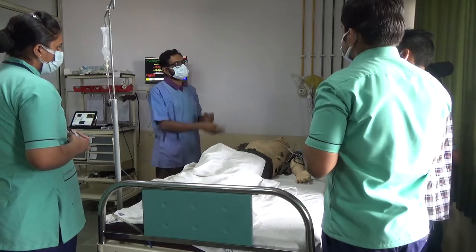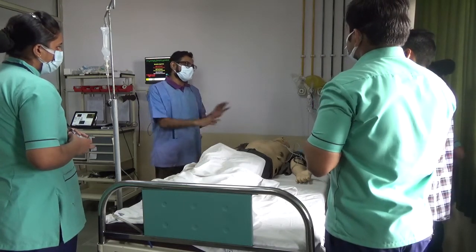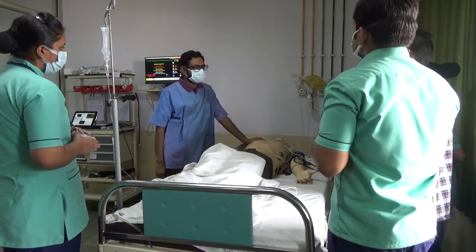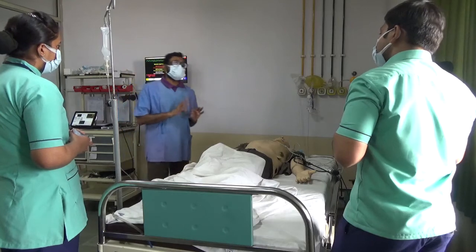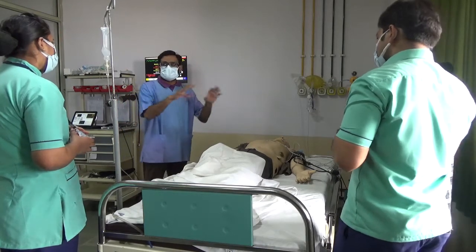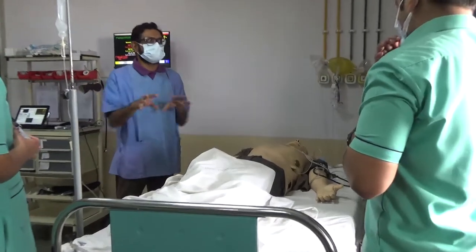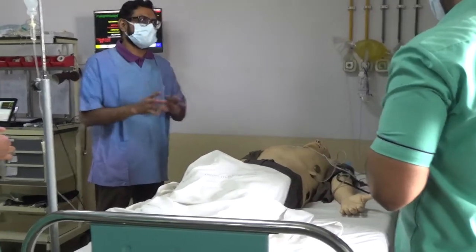Then the next step is you have to make sure that everybody is clear, and then the defibrillation is given. A few important things. One person has to give the clear call. Here everybody was doing their own things in between. There was no team approach. You have to have a team approach.